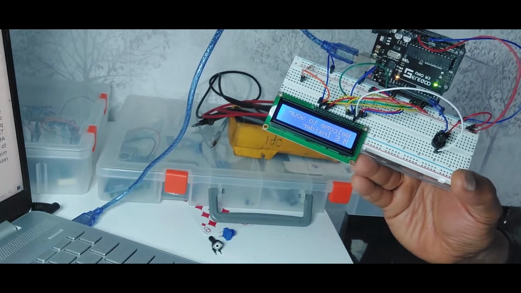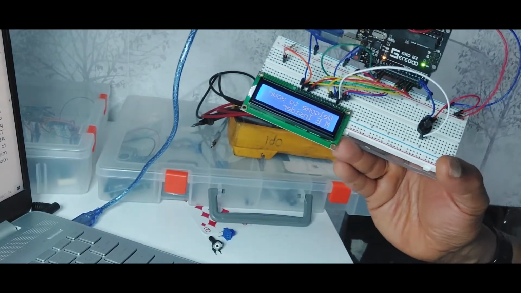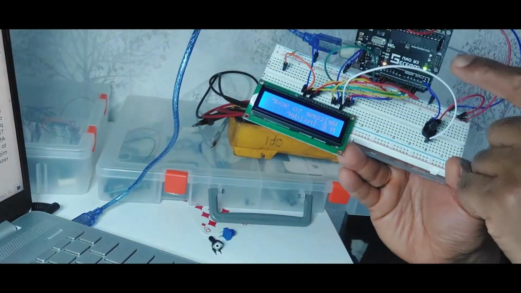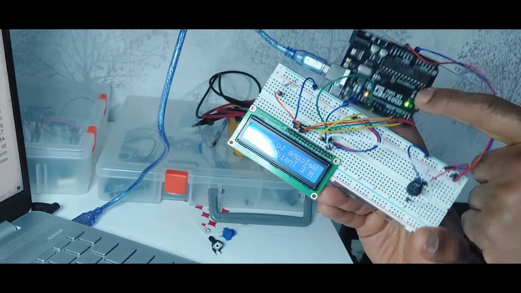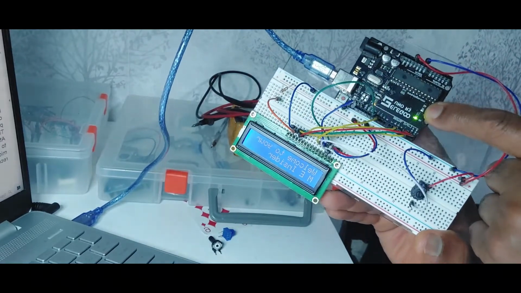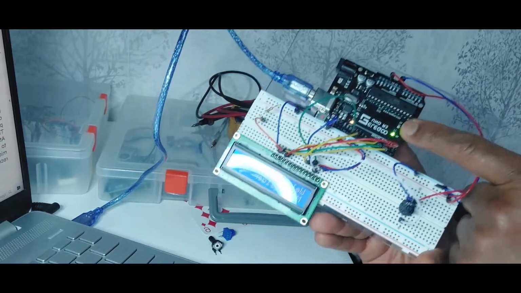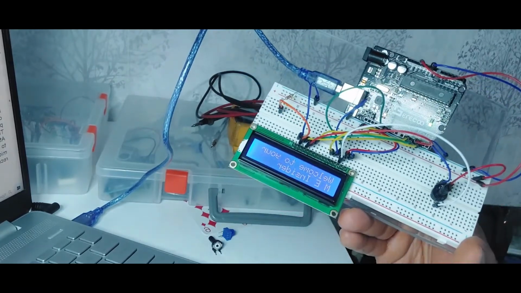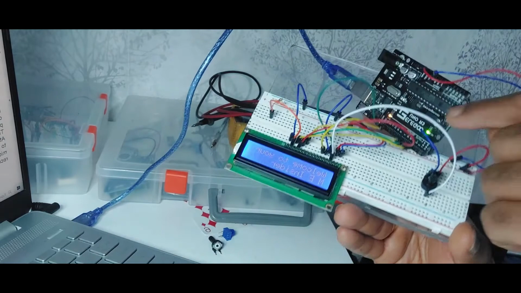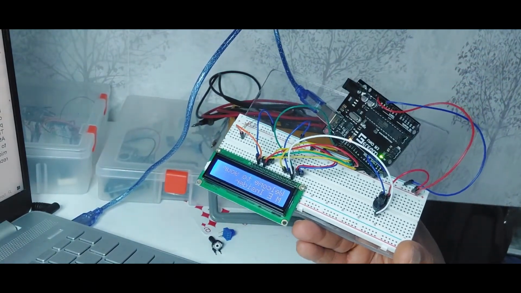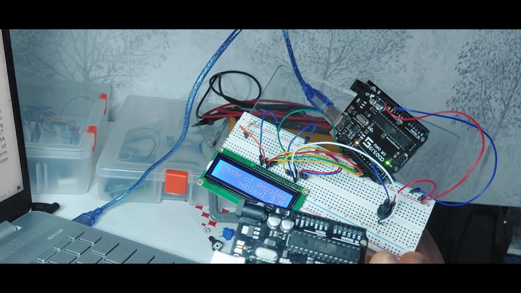Today we're going to do the Arduino microcontroller. Here we have the ATmega328. The microcontroller has contributed greatly to the advancement of technology, and it has helped to create powerful handheld devices.